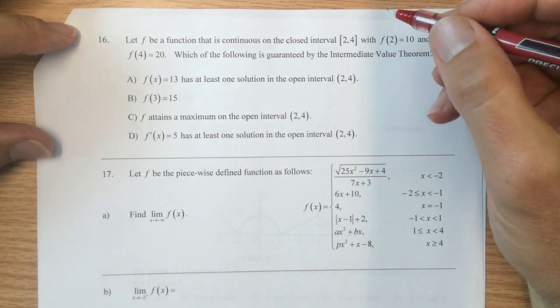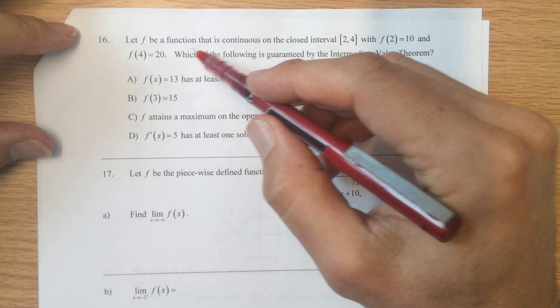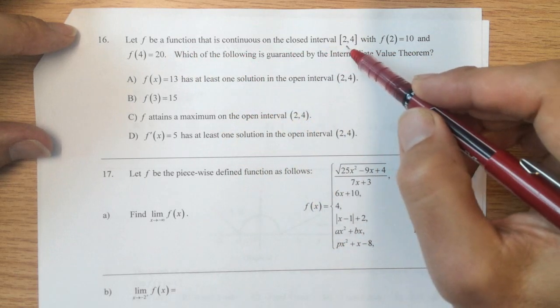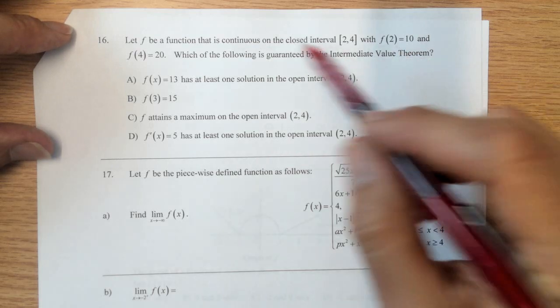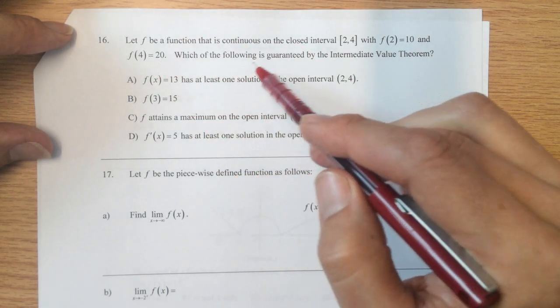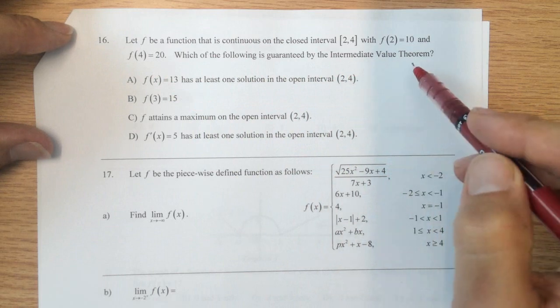Here's the final page of the study guide. Let f be a function that is continuous on the closed interval from x equals 2 to x equals 4. We know that f of 2 is 10 and f of 4 is 20. Which of the following is guaranteed by the intermediate value theorem?